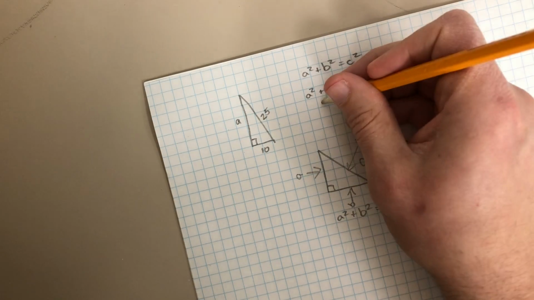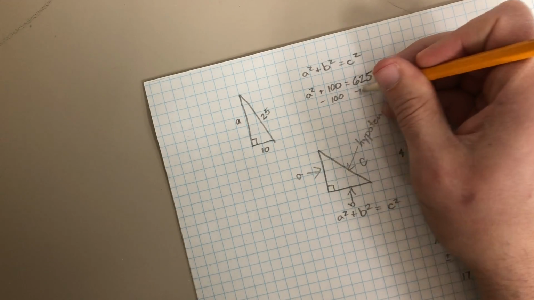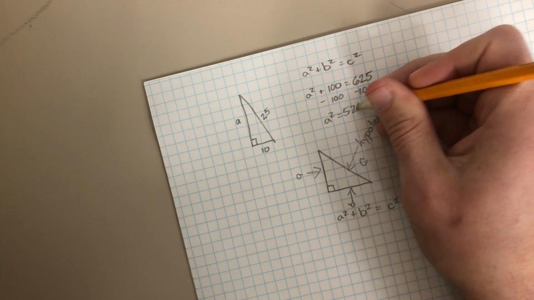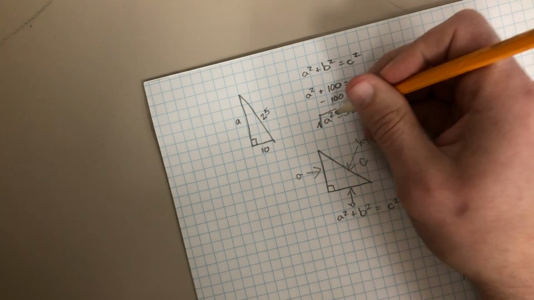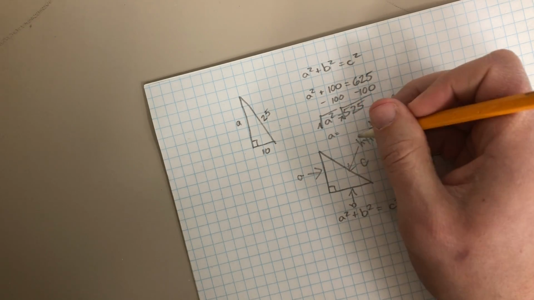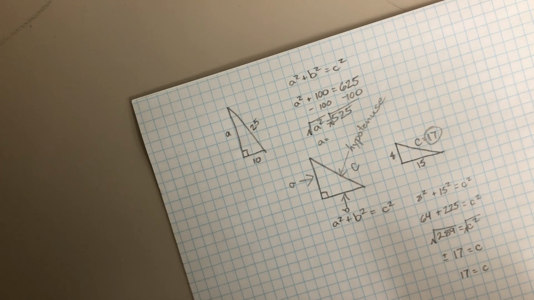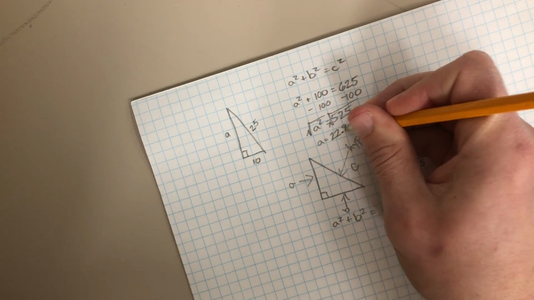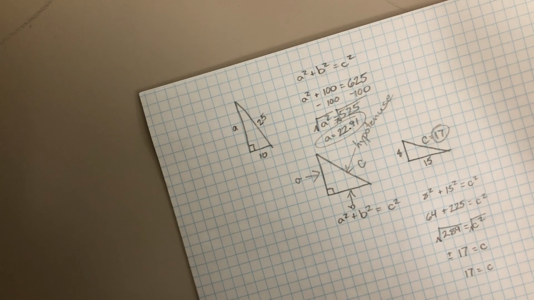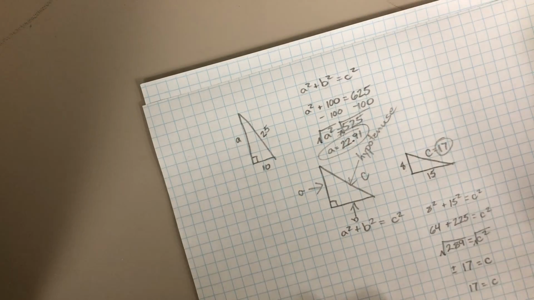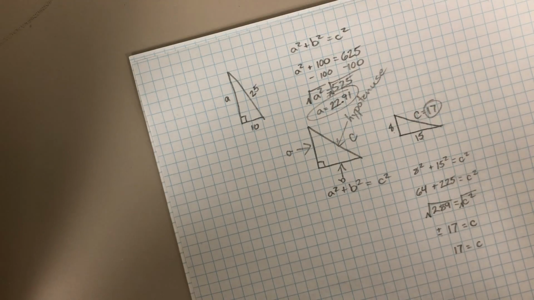To figure out a squared, subtract 100 from both sides, and we have a squared equals 525. To get a, take the square root of both sides. So a equals the square root of 525, and if we punch that into our calculator, we get approximately 22.91. We don't have a label in this case. So 22.91 would be our length for a.